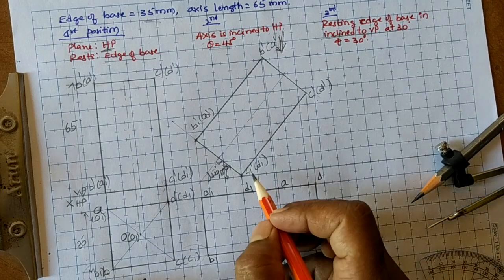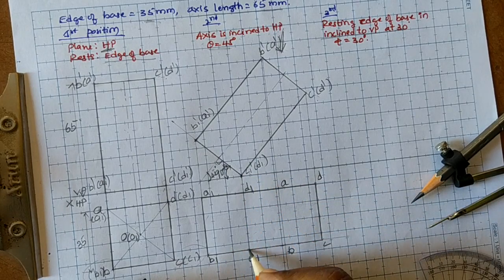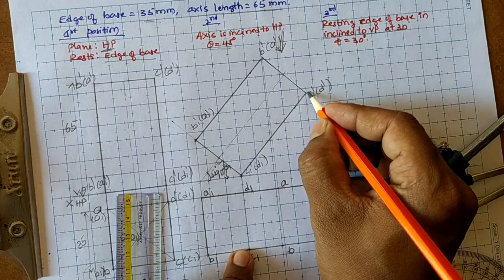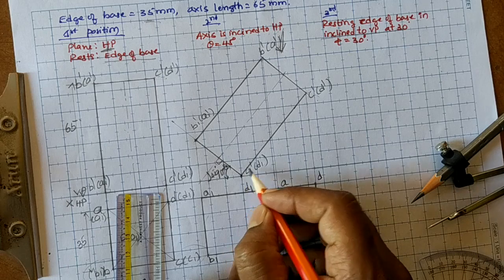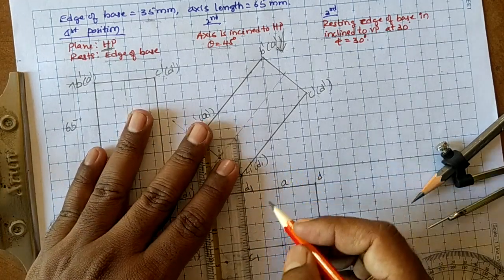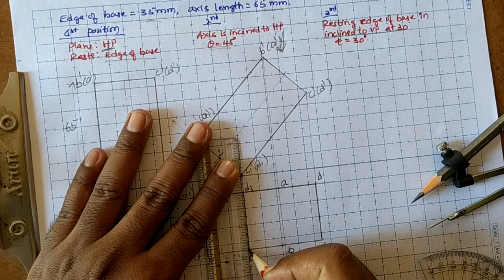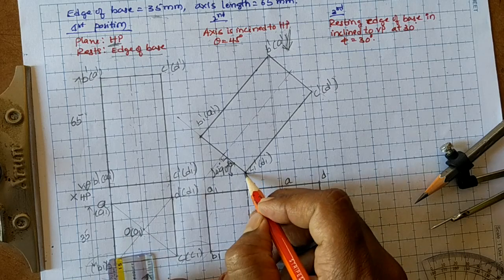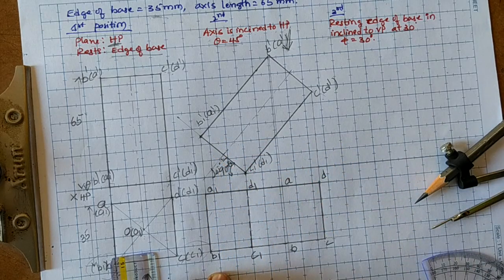For example, here there are 2 points, C1 dash. There are 3 lines. C1 to C is one line. C1 to C is an outline. Outline is always visible. Then C1 to D1 is invisible. What are the lines passing through C1 and D1 dash? Those are all invisible. Then C1 to B1. For every point, 3 lines touch or pass.